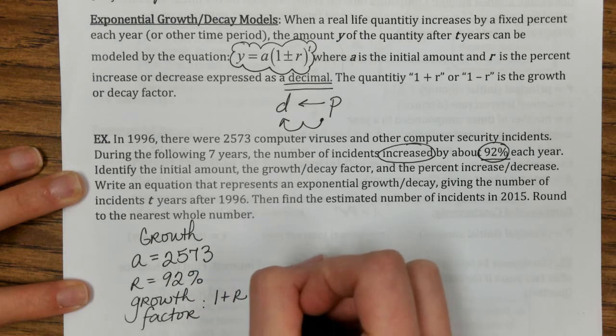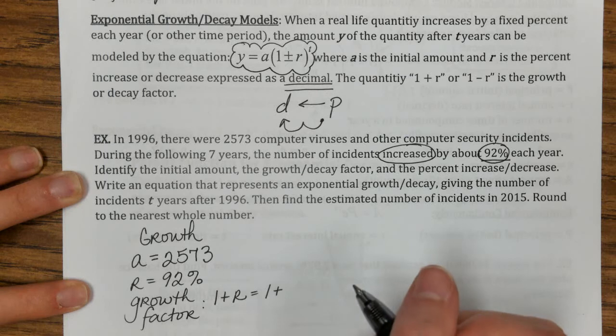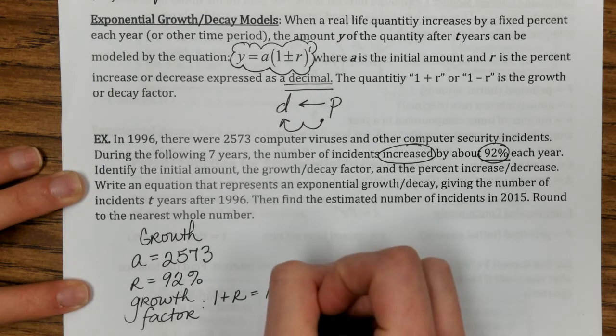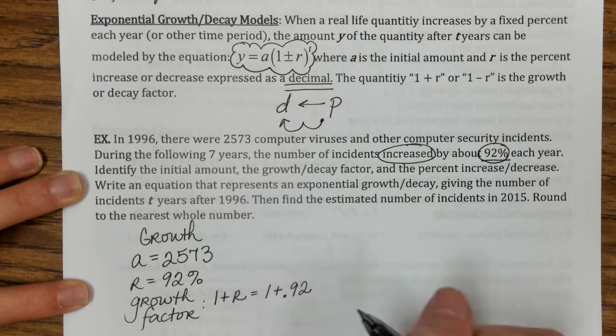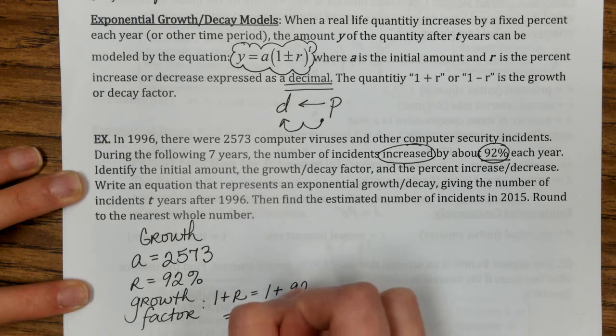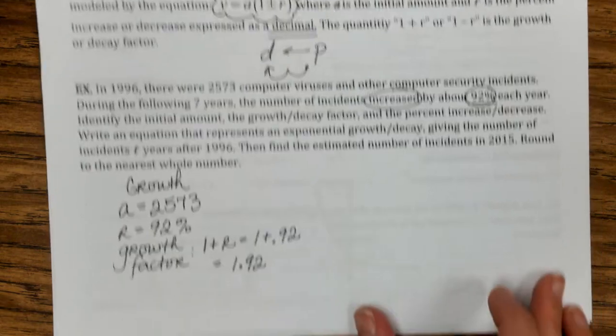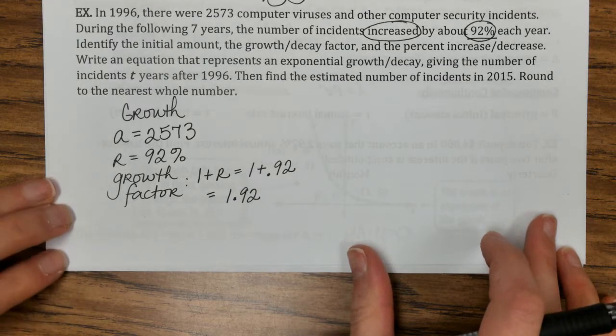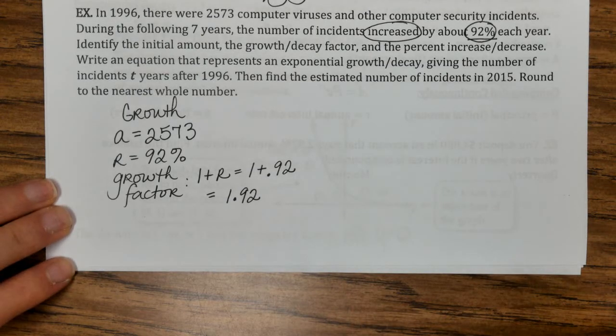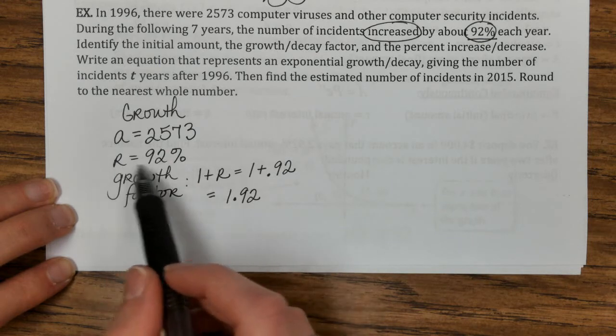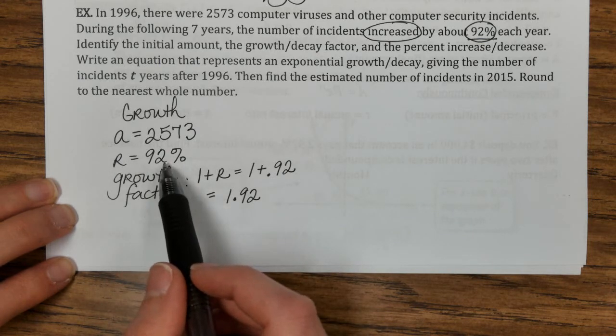So it's going to be 1 plus, change that percent to a decimal, so it's going to be 0.92. So my growth factor is going to be 1.92. Okay, my percent increase, I already wrote, is 92%.